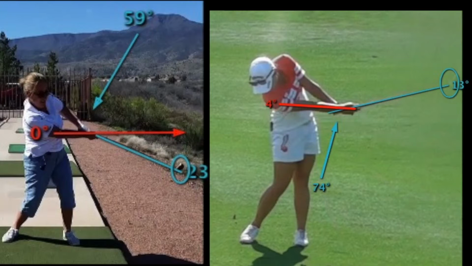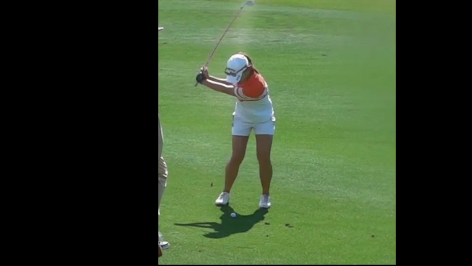Now the difference in how the swing looks after impact is created by how you move before impact. So let's look at the downswing movements that you make before you hit the golf ball. This is Lydia as she starts her downswing, and we're going to sequence from there to the next position and see how she holds the angle.